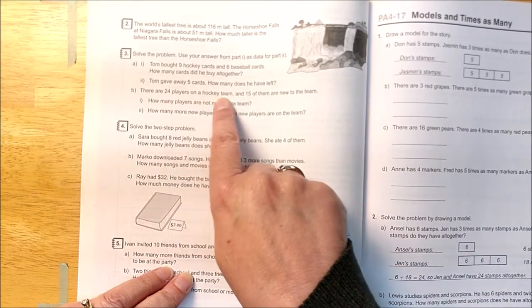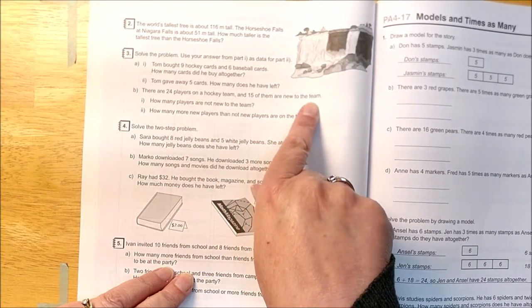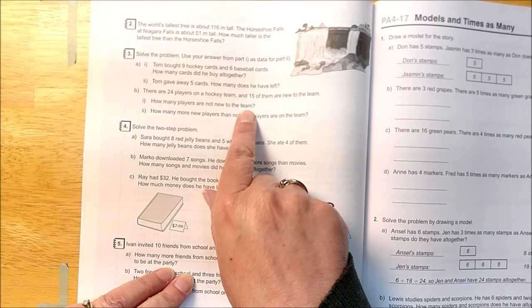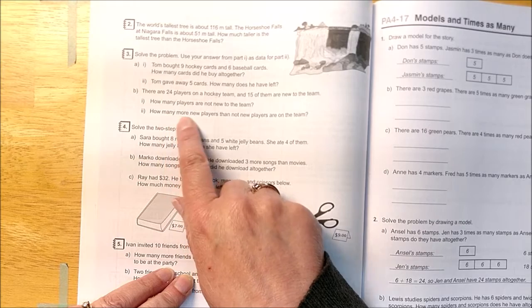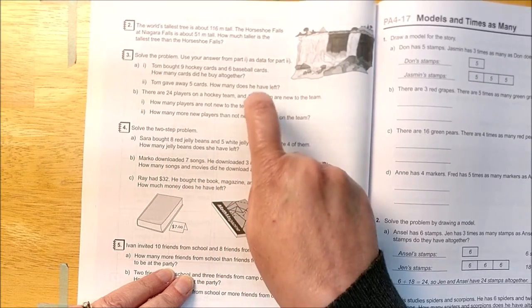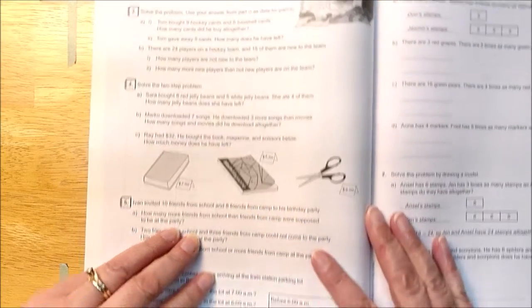There are 24 players on a hockey team. 15 of them are new to the team. How many players are not new to the team? Figure that out. And then how many more new players are there than not new players on the team? So you need to get your answer here before you can figure this one out.